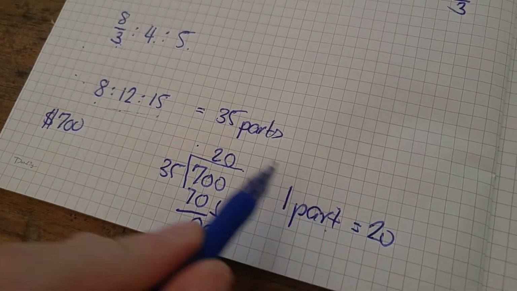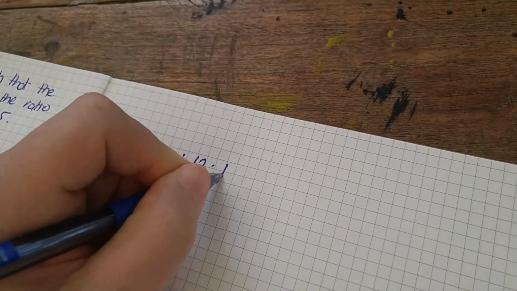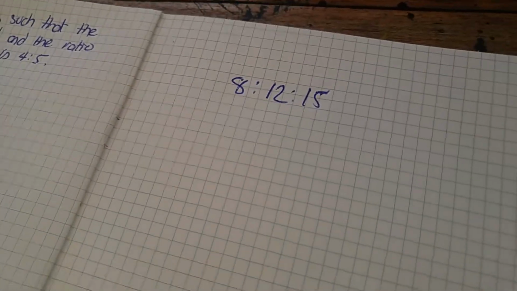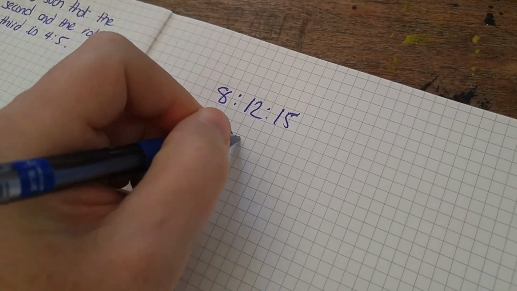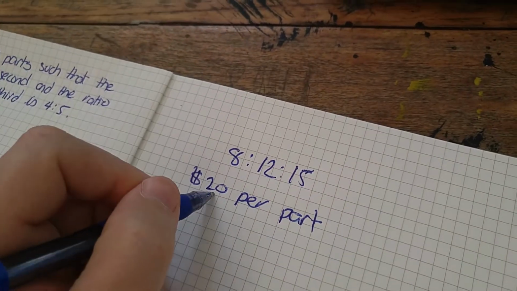So if one part is 20, we need to just put that into our ratio. So the ratio again is 8 to 12 to 15, and it is $20 per part.